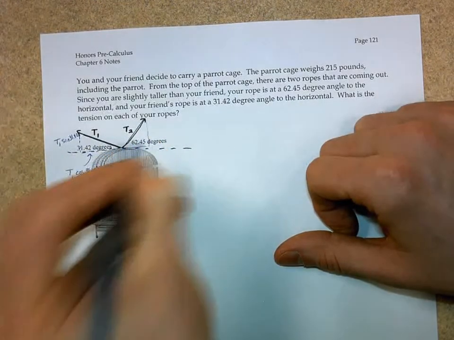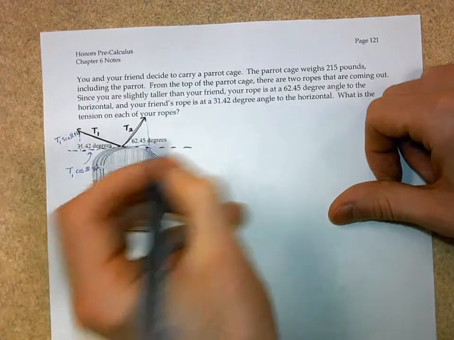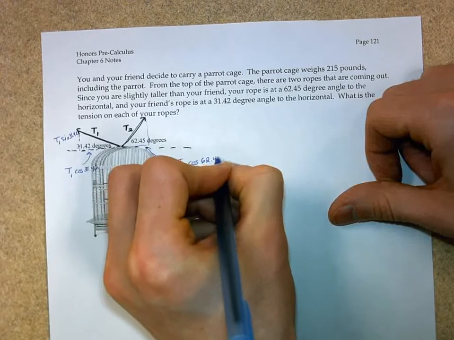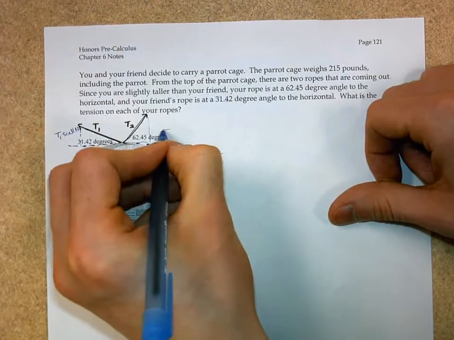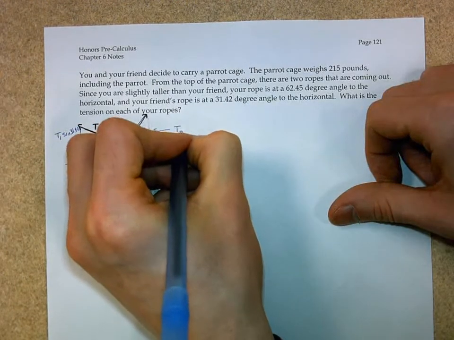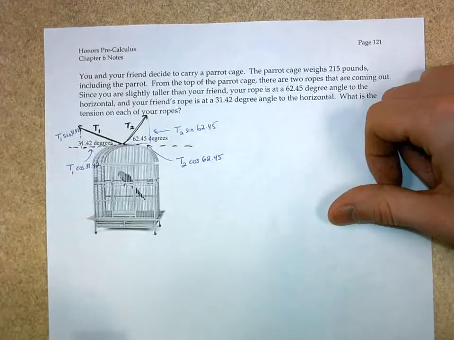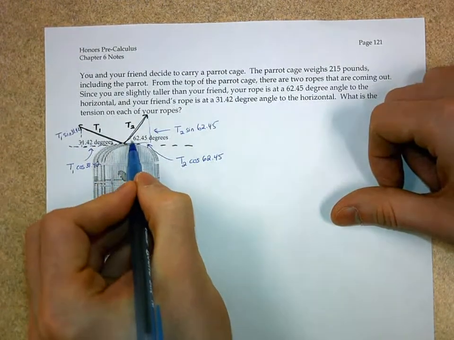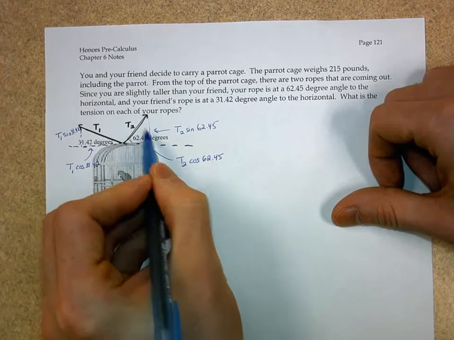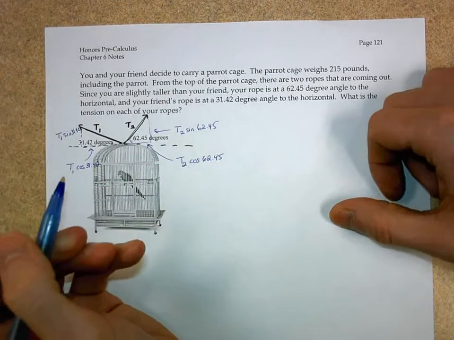If I do the same thought process with my second tension, the x component is going to be T2 times the cosine of 62.45. Here, the vertical component is going to be T2 times the sine of 62.45. And once again, that's because I'm given this angle in here, 62.45. The opposite and hypotenuse, opposite refers to sine. The adjacent refers to cosine.